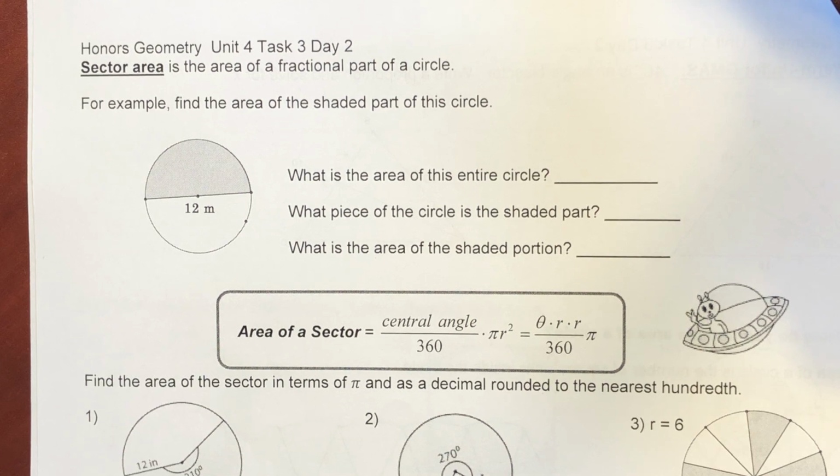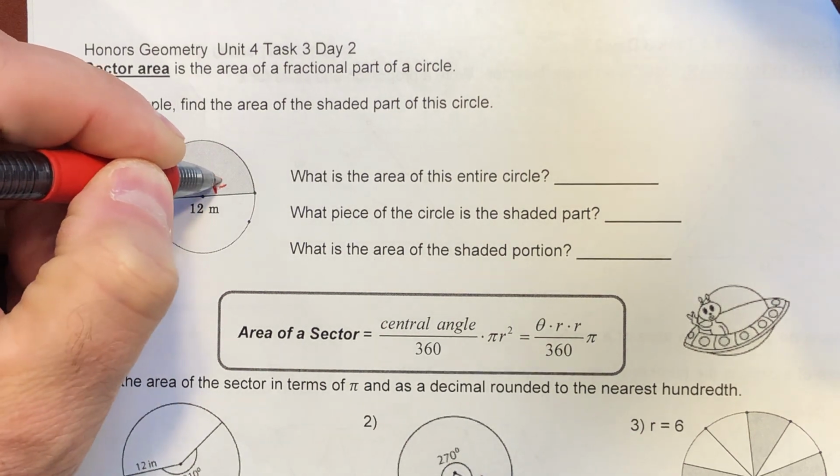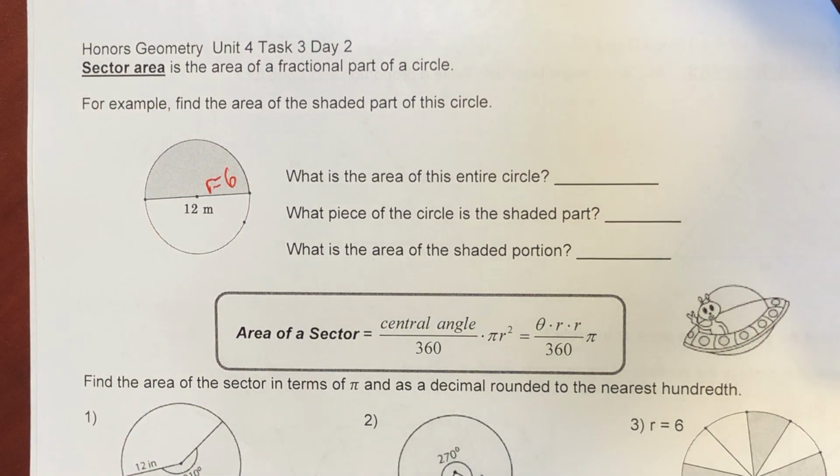Sector area is the area of a fractional part. For example, find the area of the shaded part of the circle. Well, that part of the circle there is half of the circle. So to find that shaded area, if the radius here is 6, so the radius equals 6.